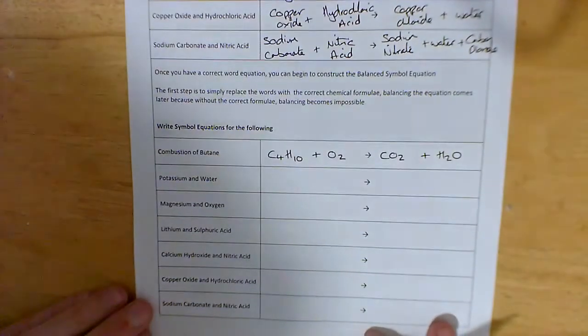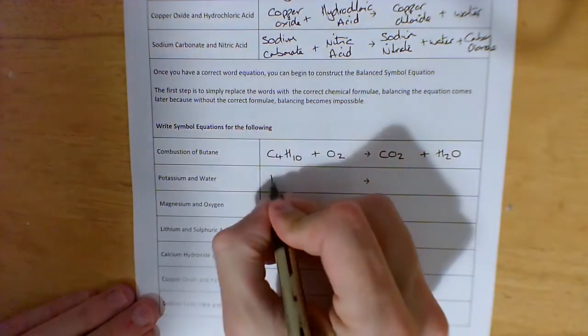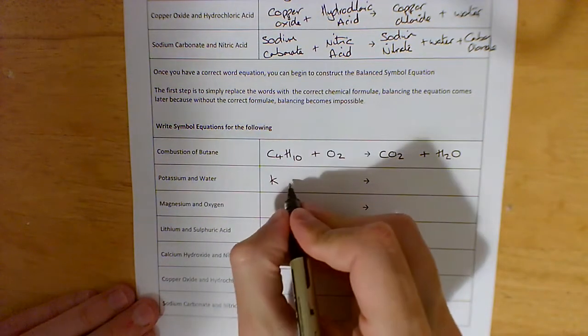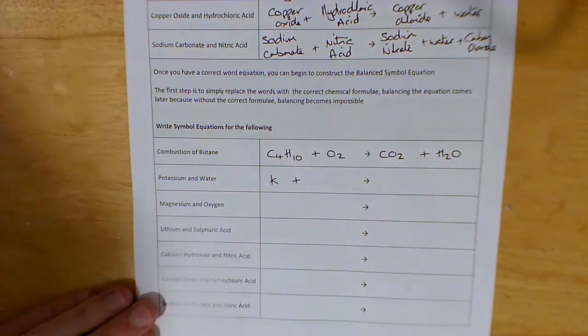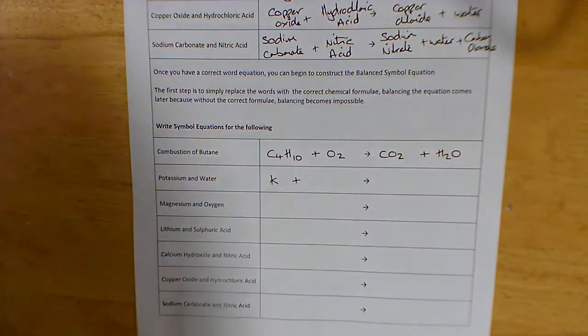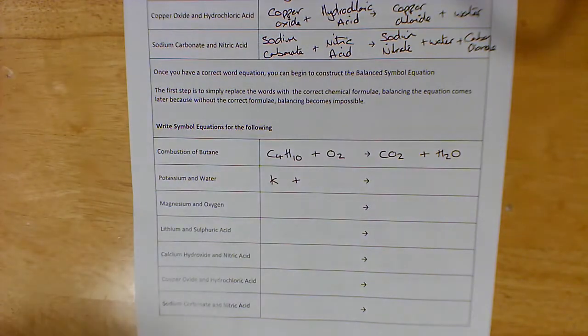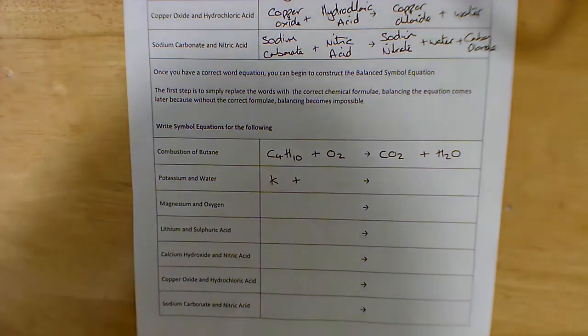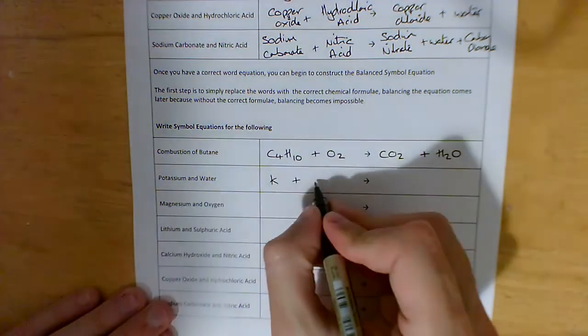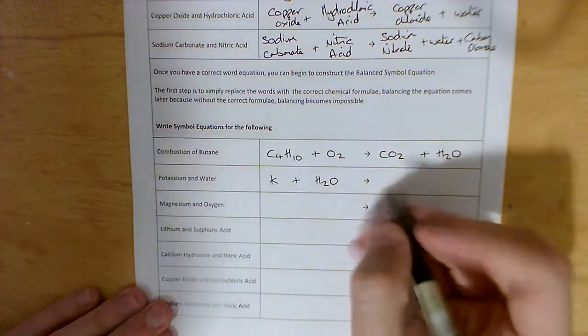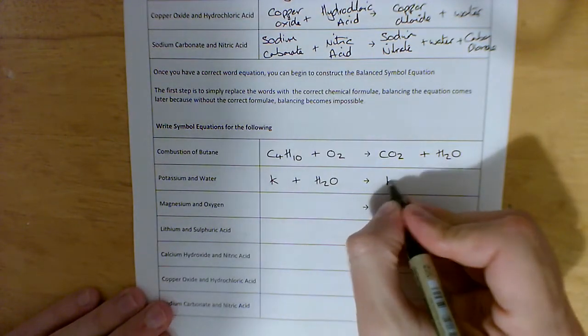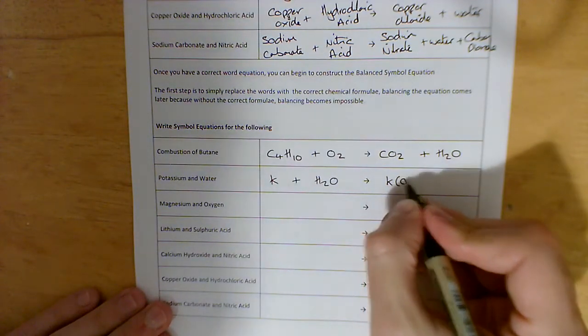So potassium and water. So potassium, the symbol K. Always double check the periodic table. A common mistake is when people see potassium they put K, when they see sodium they put S, but you have a periodic table in the exam with you at all times. Just double check it so you're not making any of these silly mistakes. Water, H2O, and it's formed potassium hydroxide, KOH.